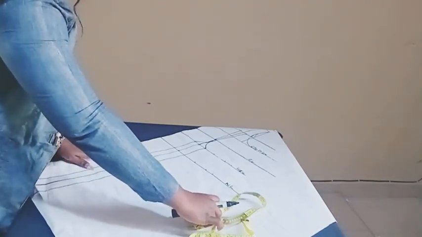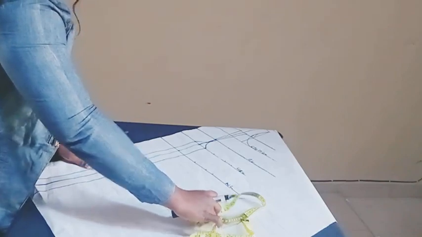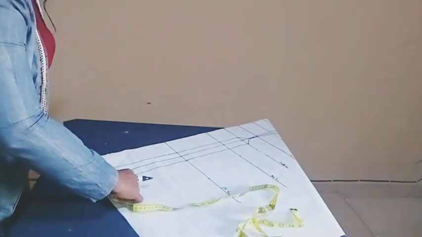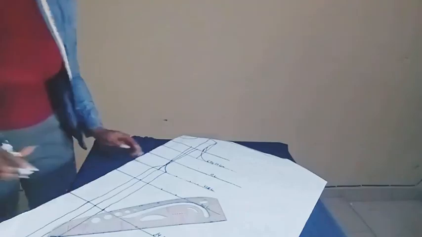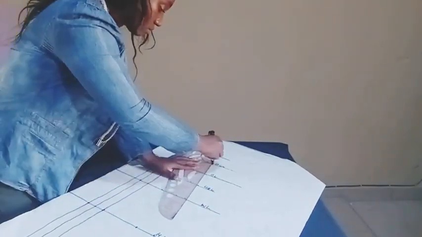So I'll take the 1 inch for the exaggerated hip. So whatever I have on my hip, I'll repeat it on my dress length. So I have 15.5 inches. I'll take the 15 inches here and connect all the lines together.